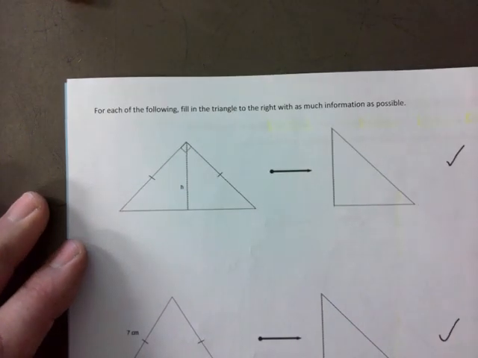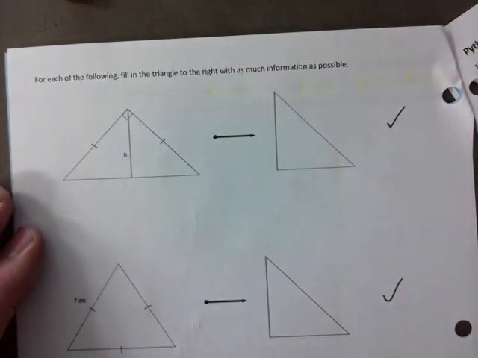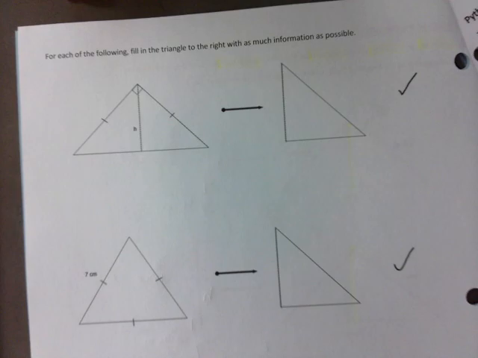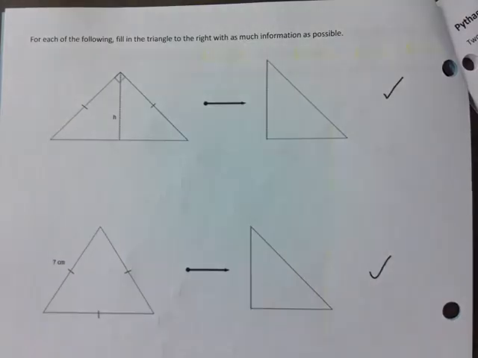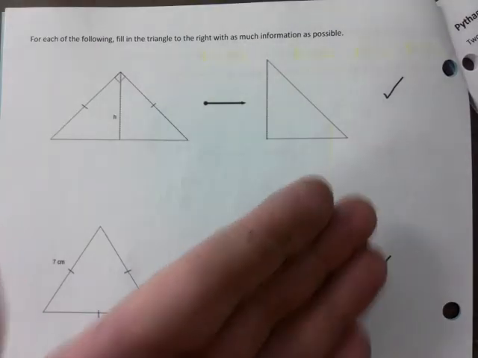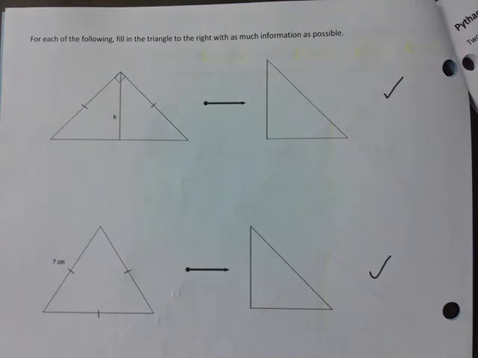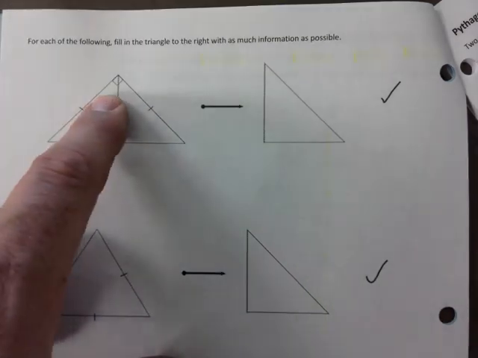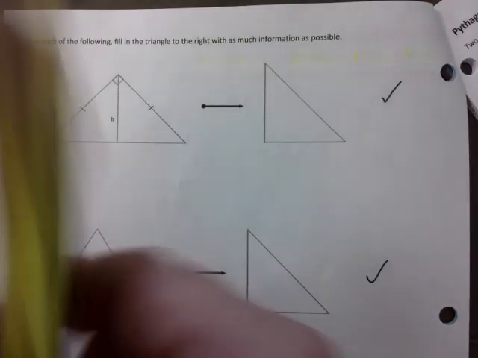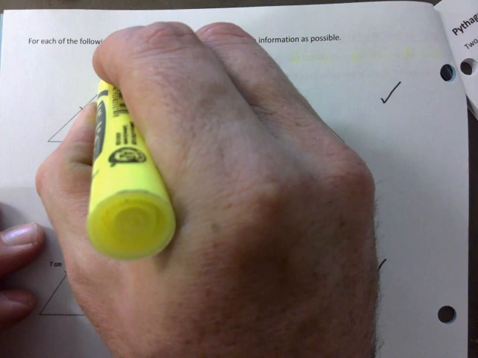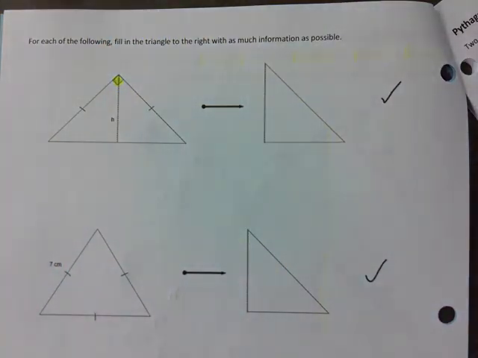Each of the following: fill in the triangle to the right with as much information as possible. So what can we transfer over? Yeah, this 90 up here is very important. Highlight that. It's 90 degrees. They give you an angle basically.